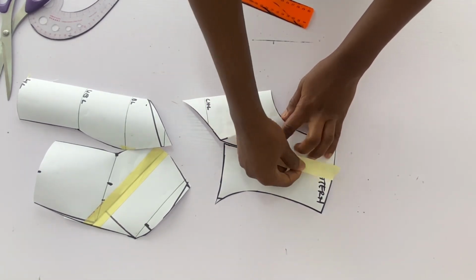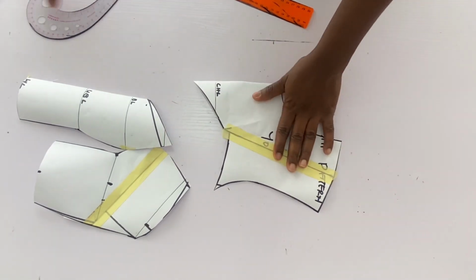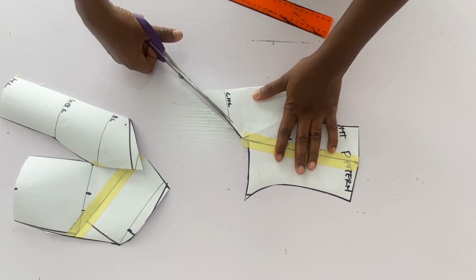I'll secure it with my masking tape, and if there's any excess at the bottom, I'm just going to trim it out like you see me doing.